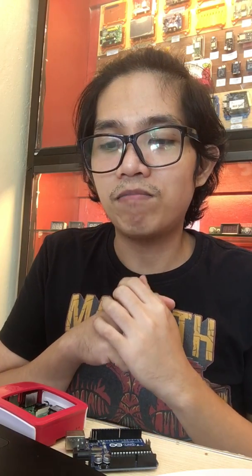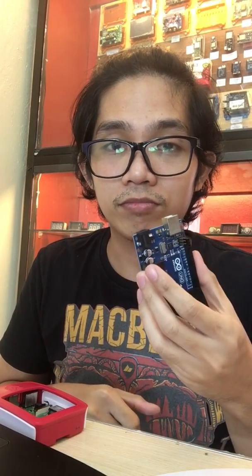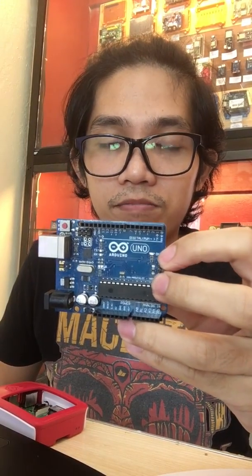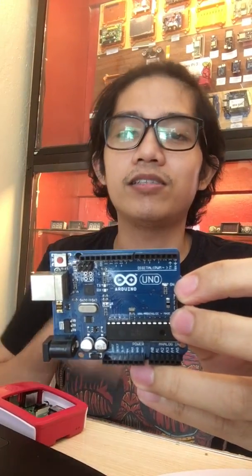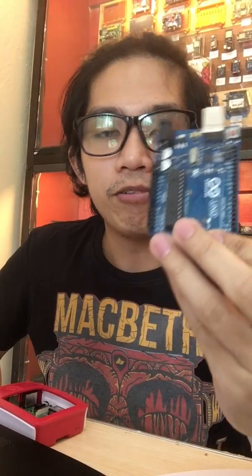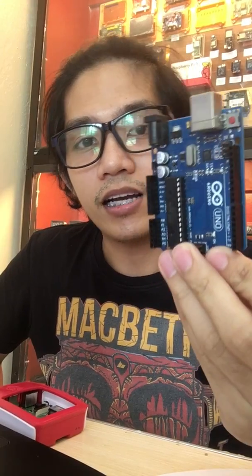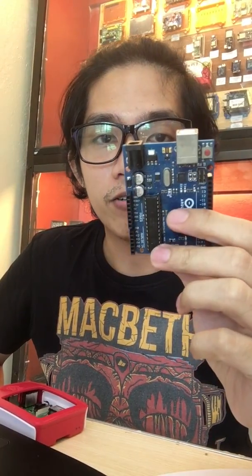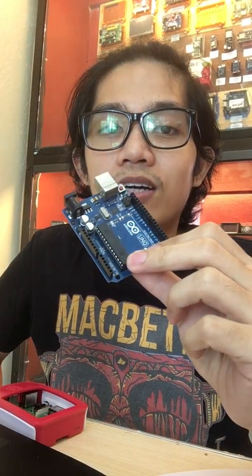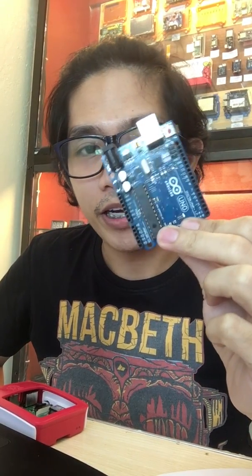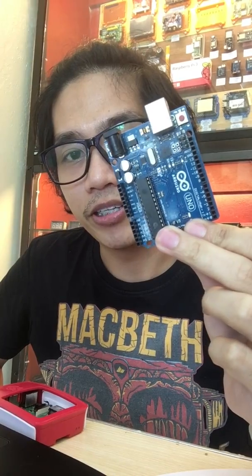Paano ba siya gamitin? You can download the Arduino IDE at the arduino.cc website. Yung Arduino IDE na yon, naka-base siya sa C/C++ yung programming language na ginagamit natin dito. Sa mga susunod natin na tutorial, tuturuan ko rin kayo paano mag-upload and then mag-program using Arduino IDE ng Arduino board ninyo.